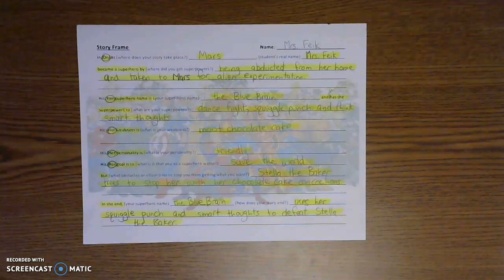So yours should look similar to this. I was asked by some of my friends if we could write more than what was on the page, and I'm going to say not for this project, but you certainly can write more about your story later on your own. There won't be enough room on the next part if you do very much more than this. Okay?